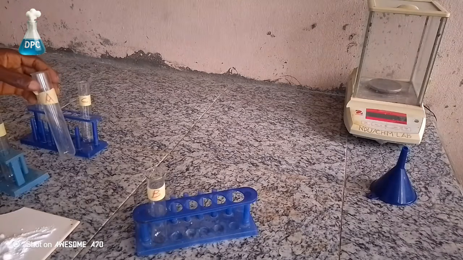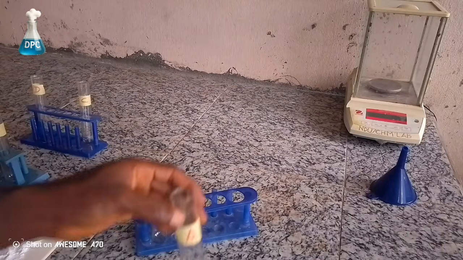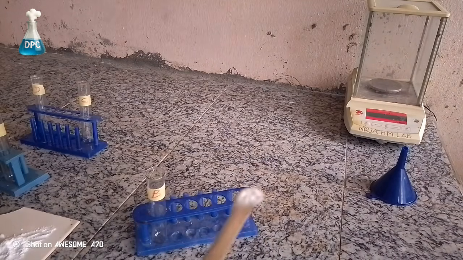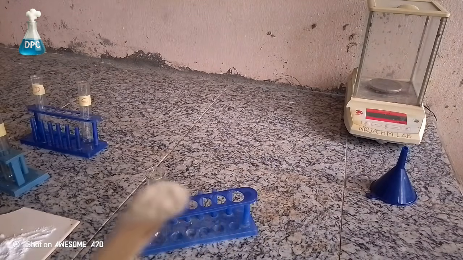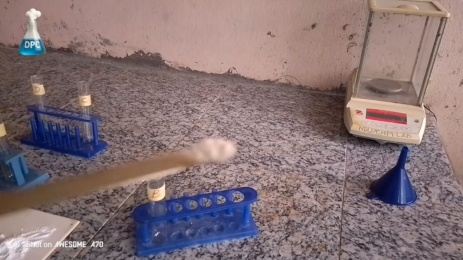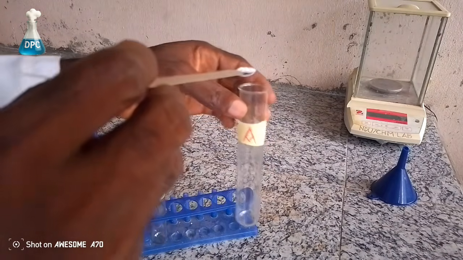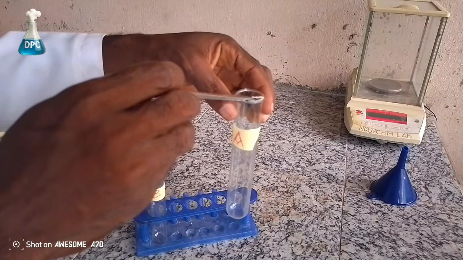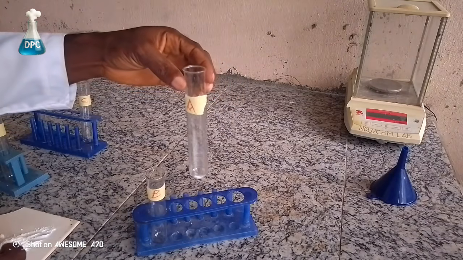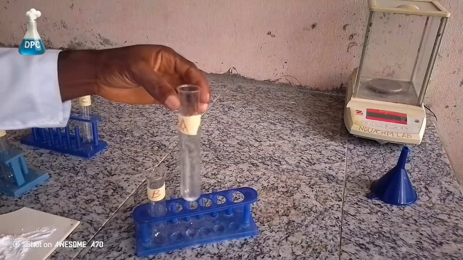Now, to start with is test tube A, which is to contain 3 spatulas of sodium hydrogen carbonate. You should take note of how it is being loaded. The level is a kind of water level. Don't excessively fill it. Now that is 1 spatula. Now we need the second spatula and then the third spatula.